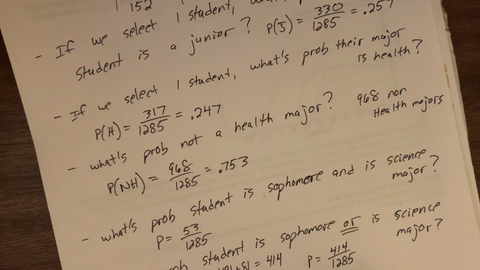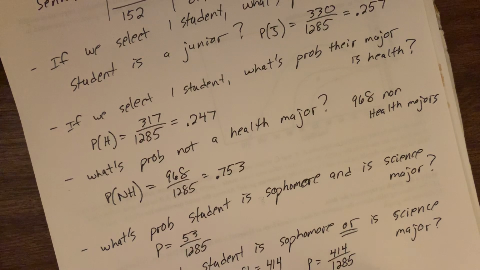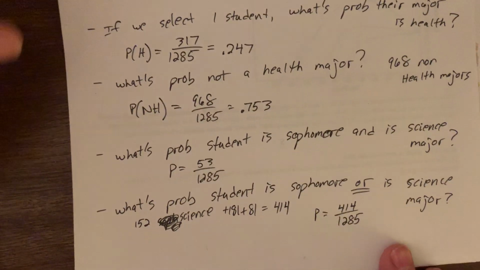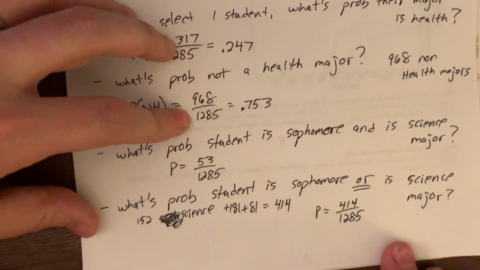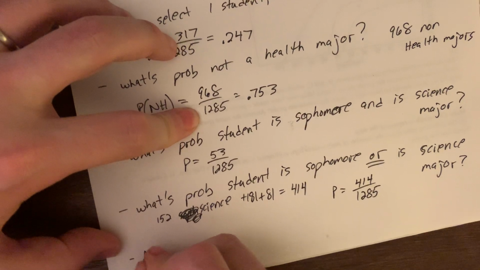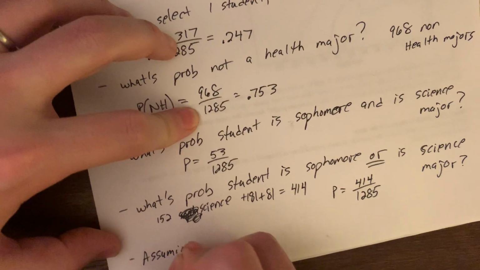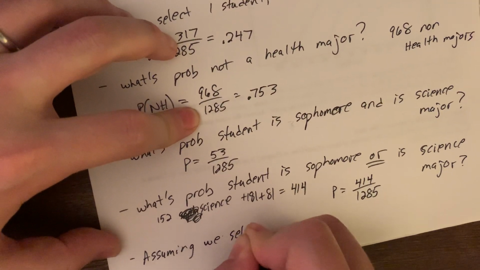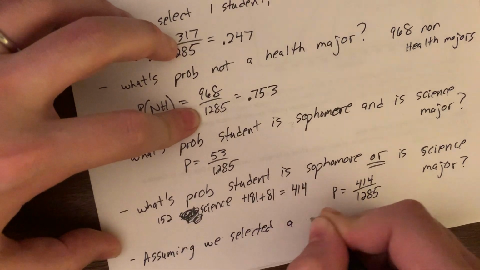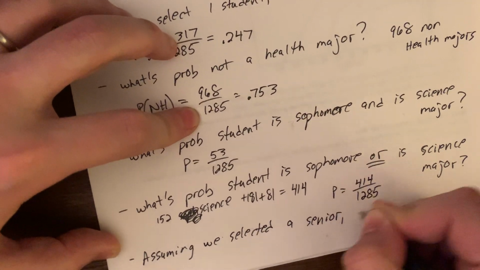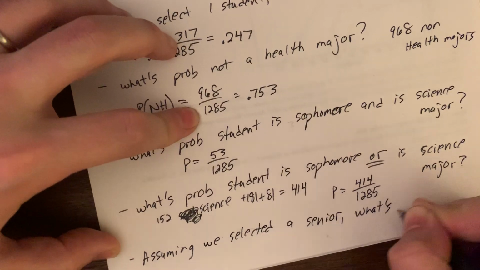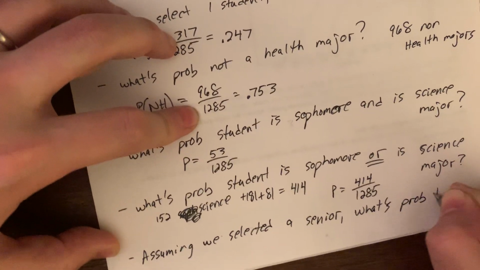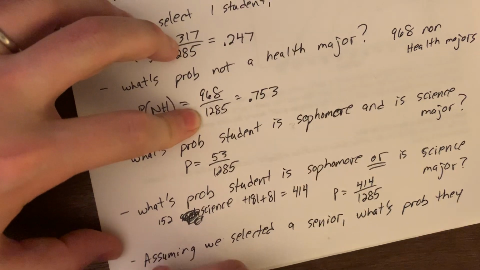The last question here, and then again, we'll just get some quick properties before we move on, is an intro to conditional probability. Assuming we selected a senior, what's the probability they are a health major?